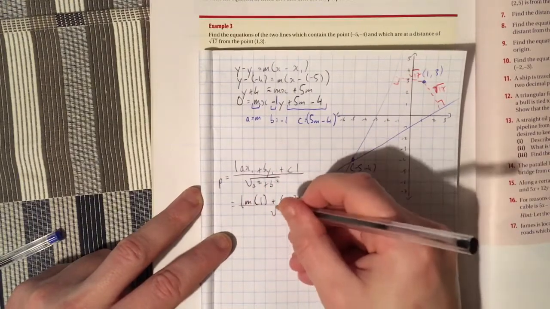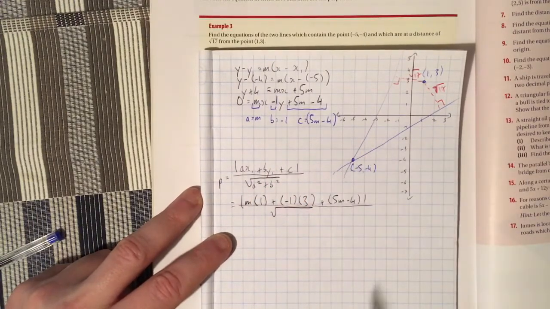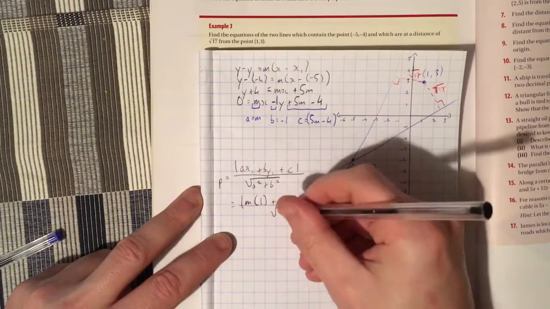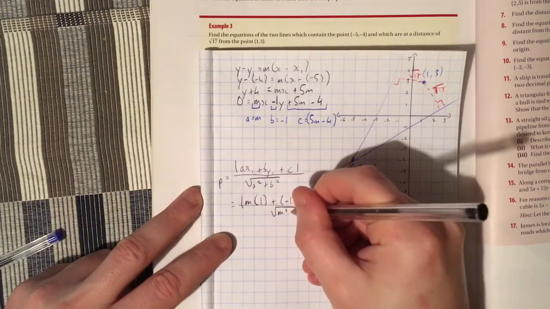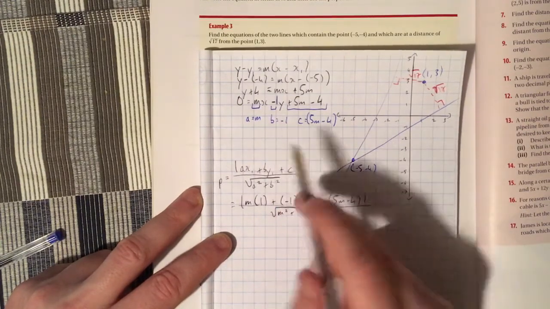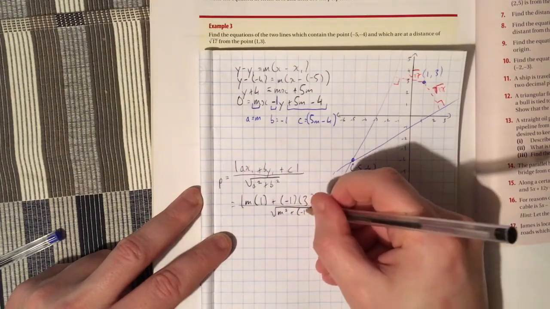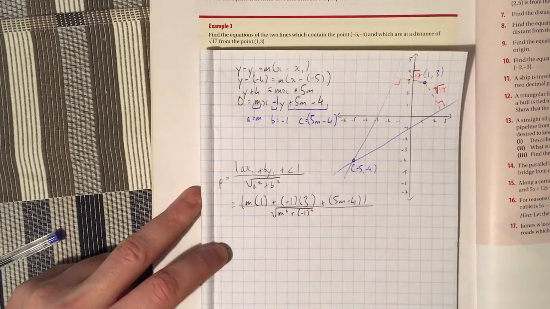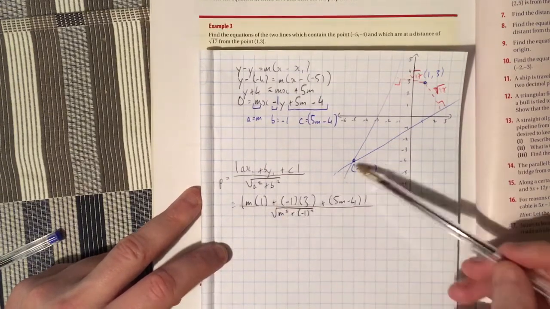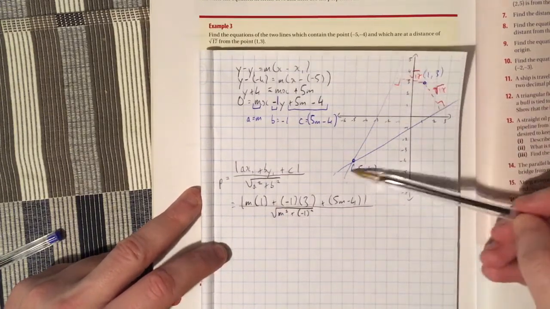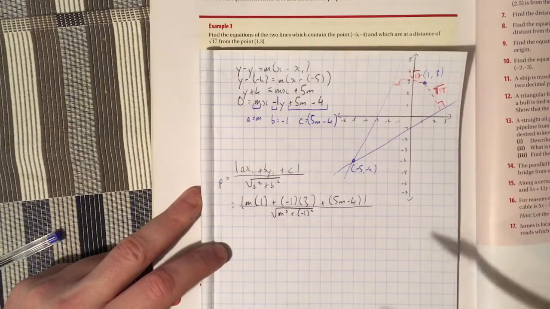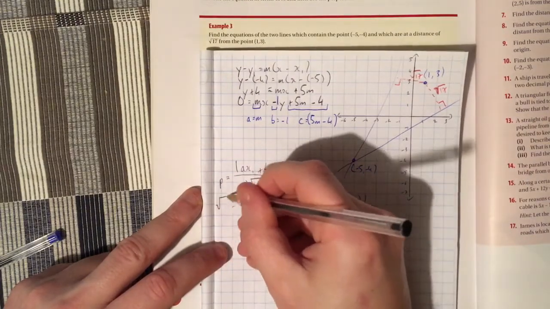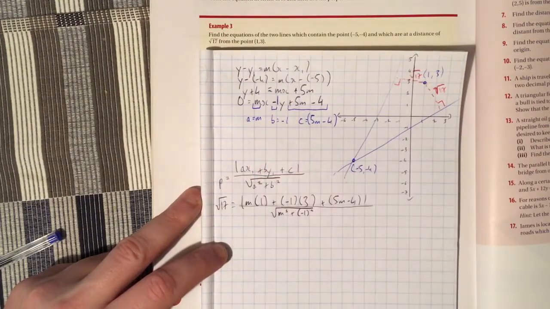And that's over the square root of a squared plus b squared, so that is m squared plus b squared, which is minus 1 squared. And all of this is equal to root 17 because this is the distance from these lines to (1, 3). So these are equal to root 17.